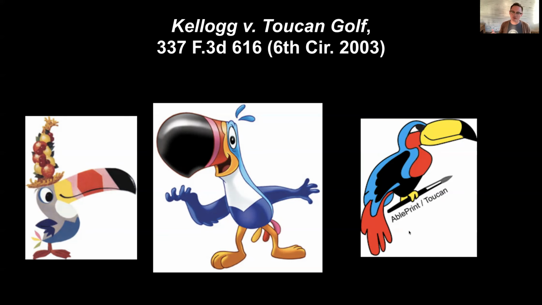And ultimately what the court does is rely on these big picture factors, right? It does think the mark is strong, but it just doesn't see that the products being produced by Toucan Golf are similar to Kellogg's products, or that the marks in question are really meaningfully similar. It says, look, we can tell the difference between the logos. The logos are quite easily distinguishable, in the sense that Toucan Sam is highly anthropomorphized, at least in his modern incarnation, and the Toucan Golf logo is not. They're using really different kinds of colors.